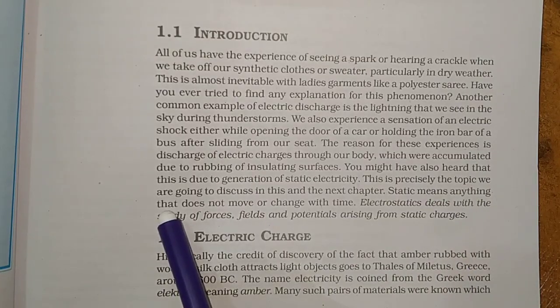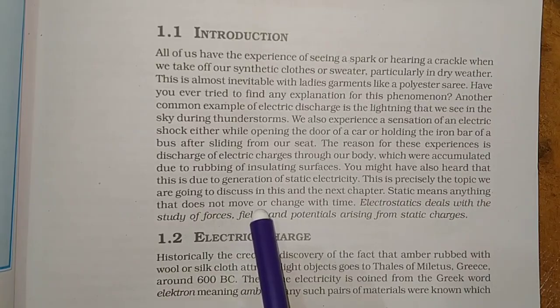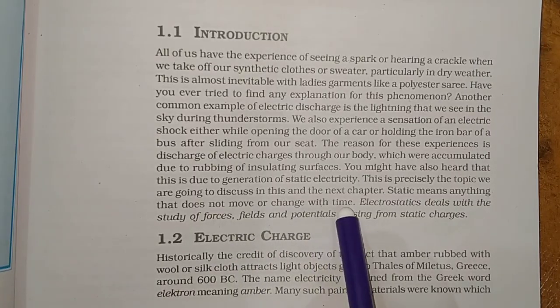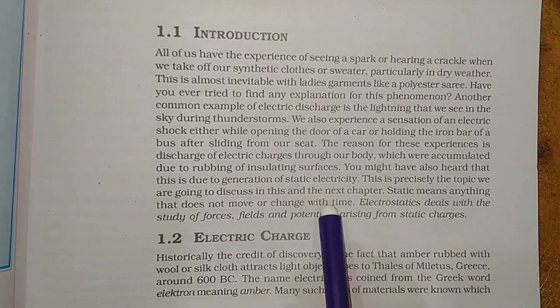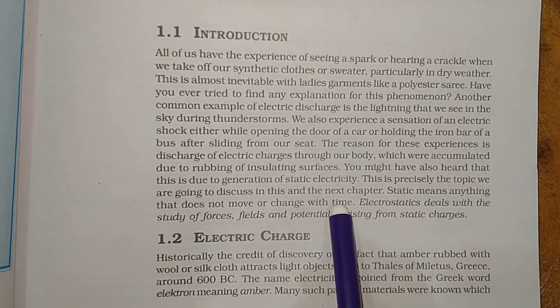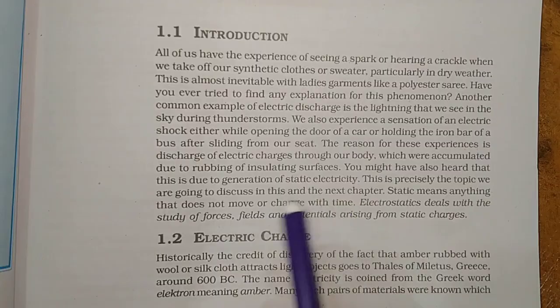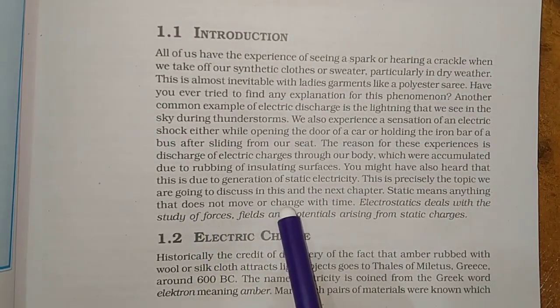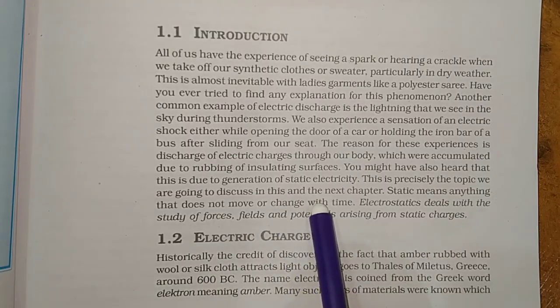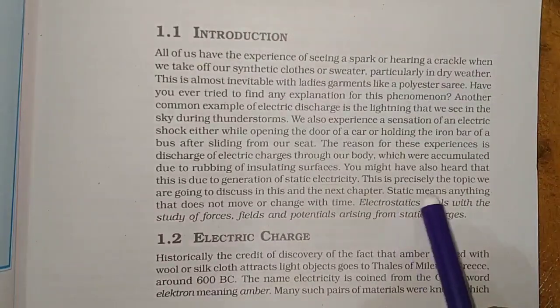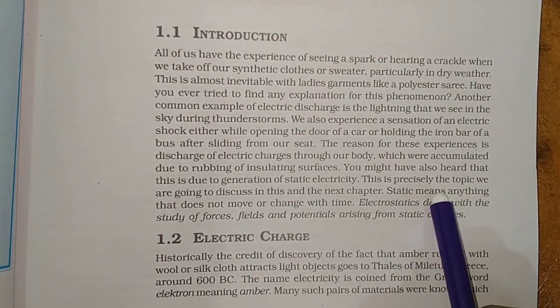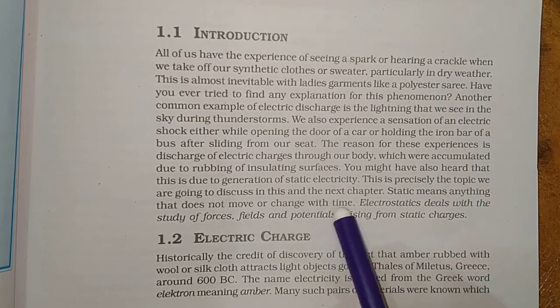Keeping time as a reference, any object, any particle or anything that does not move or change its place with respect to time is known as static. Static means stationary, constant, rest, no change in place with respect to time.